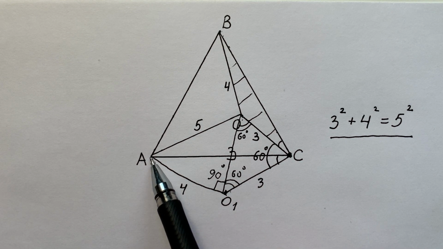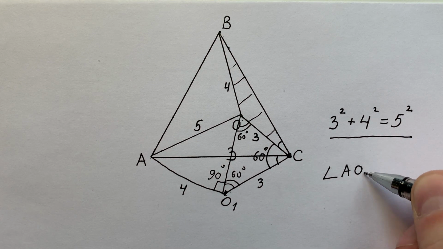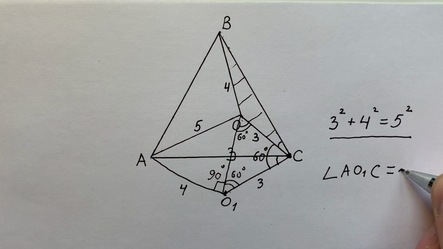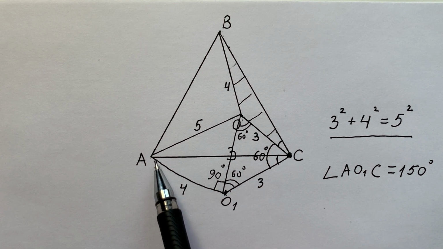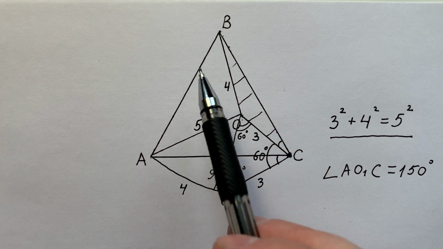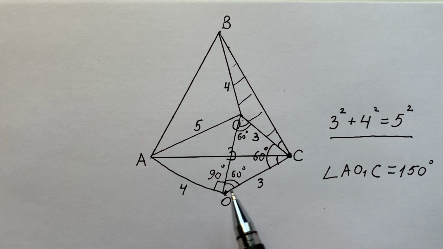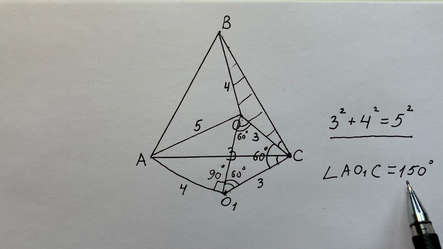In triangle AO1C, angle AO1C equals 150 degrees. And if we know the length of AC, the problem is solved, because AC equals AB equals BC. And how can we find AC knowing 4, 3 and angle 150?